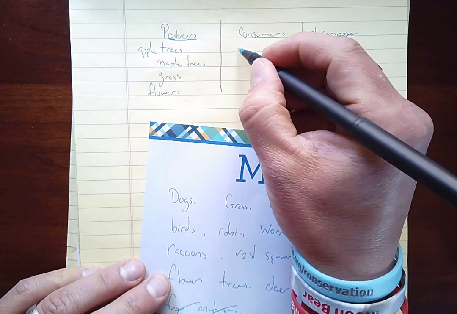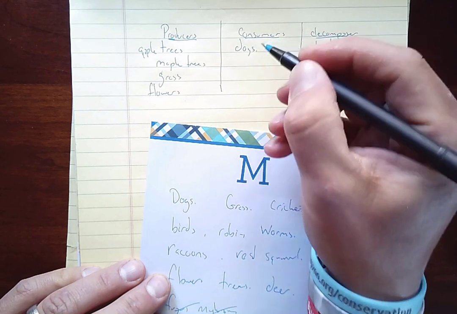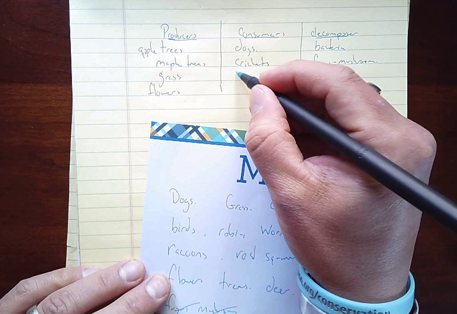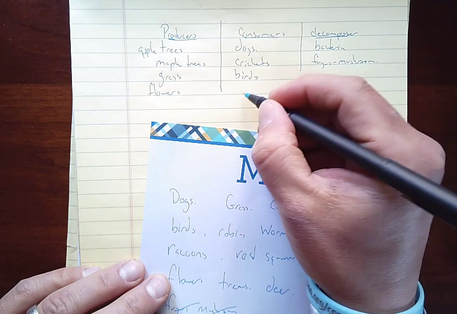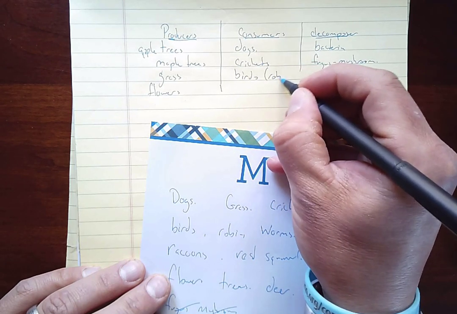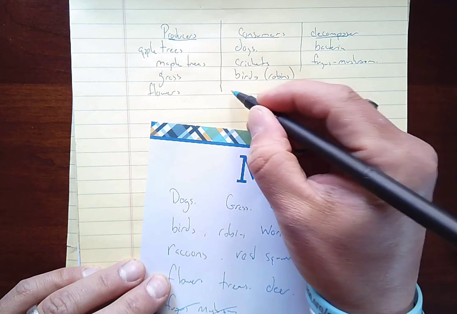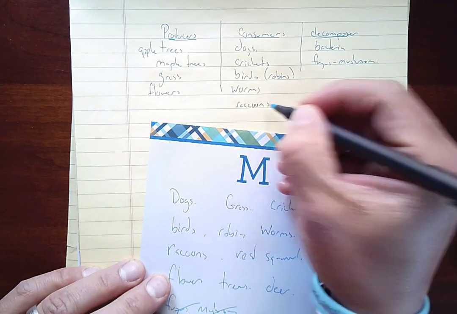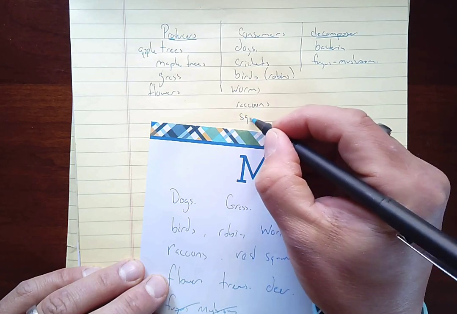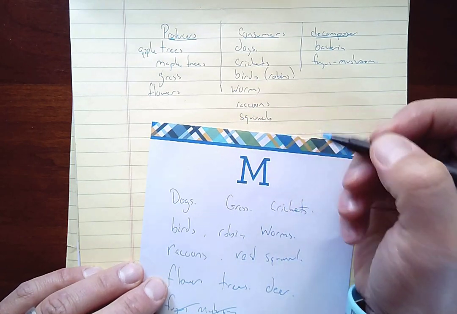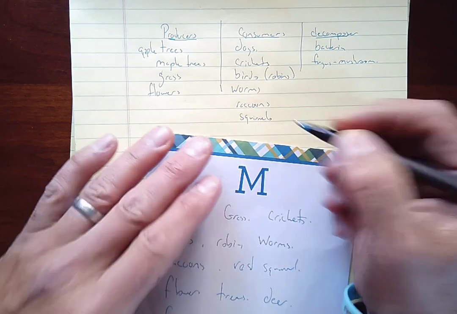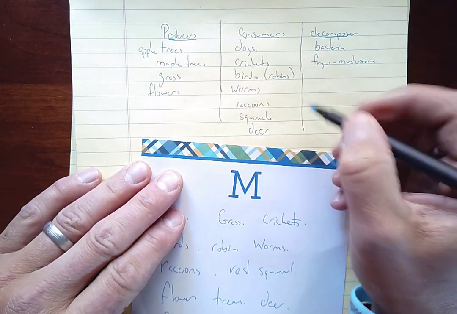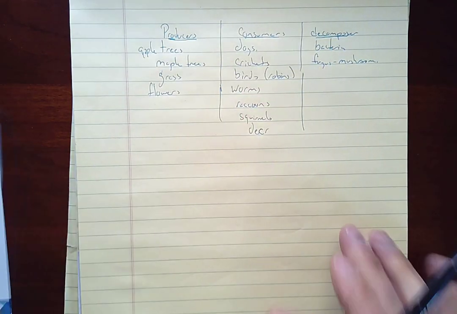And then my consumers, those are dogs, crickets, birds, which are my robins I have on the list there. Worms, raccoons, squirrels, and deer. So many of you are going to have a lot more consumers than you are for anything else.